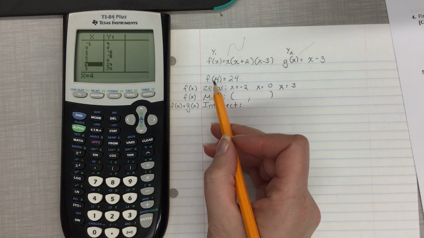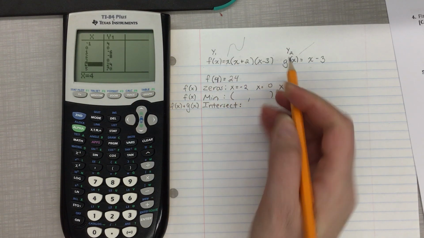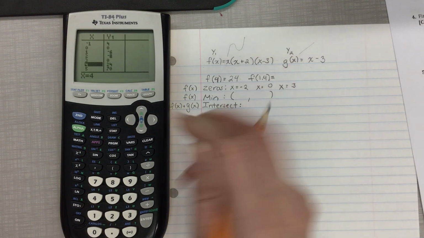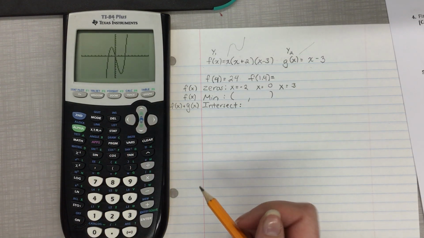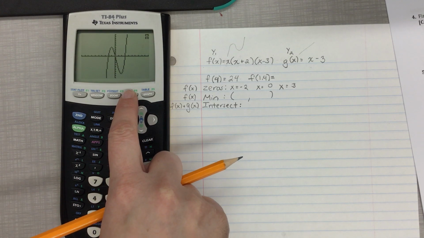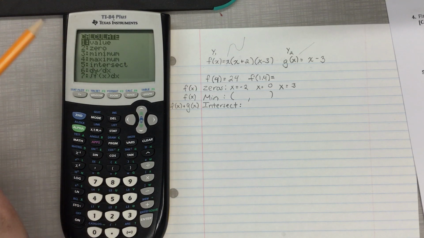That's a fast way to do that if this is a whole number. If this, however, is a decimal, like 1.4, so let's do that, f of 1.4, we're going to go back to our graph, and we're going to hit this second key and then trace. See how it says calc above it? That opens up this calculate menu, so second and then calc.